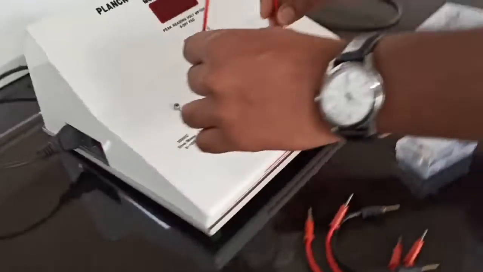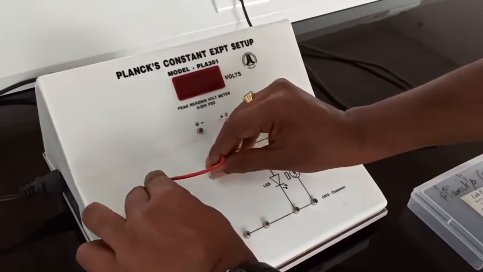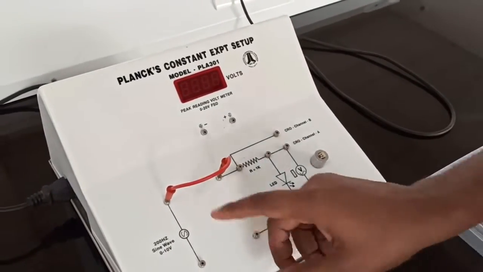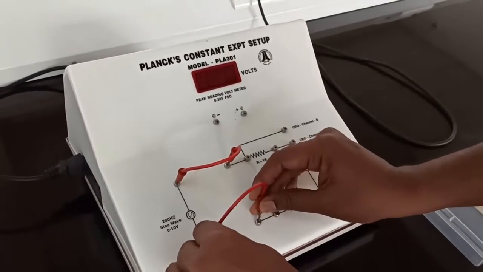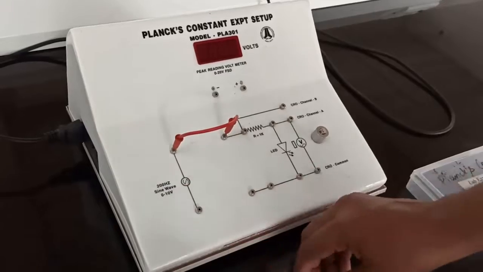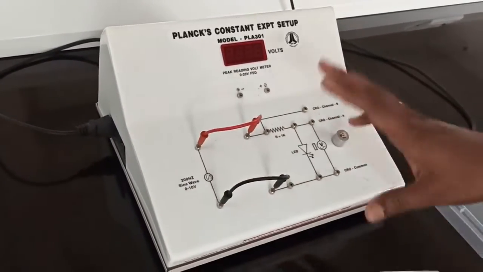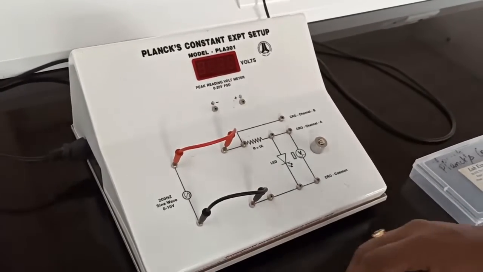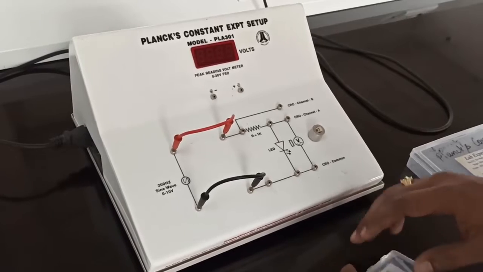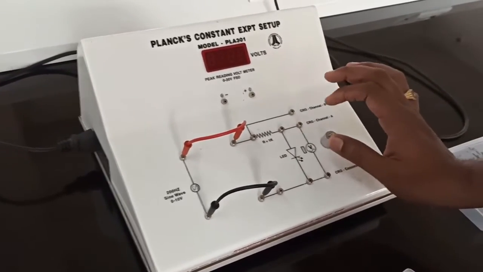First of all, let us connect the wires, using the two connecting wires. You can connect it now. The circuit is on. Next, if you observe the circuit diagram, it's a very simple circuit.